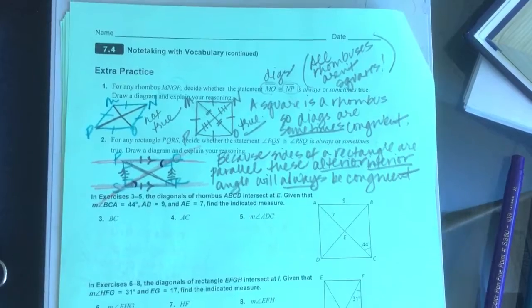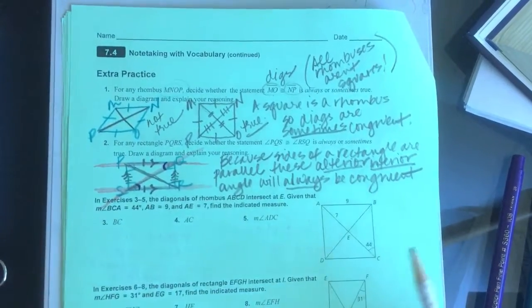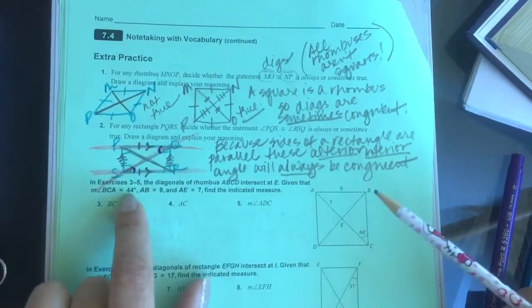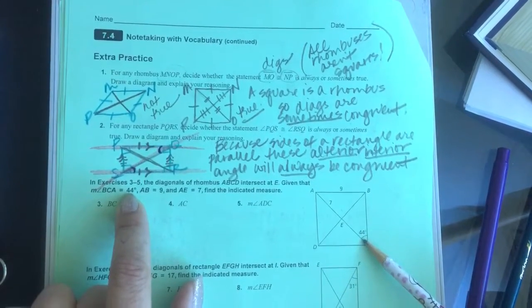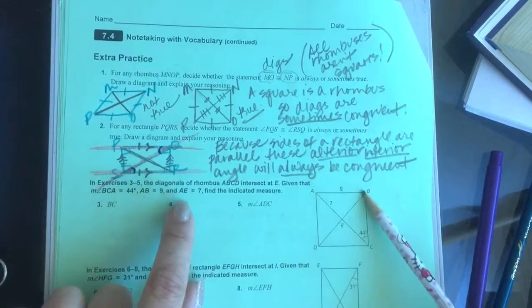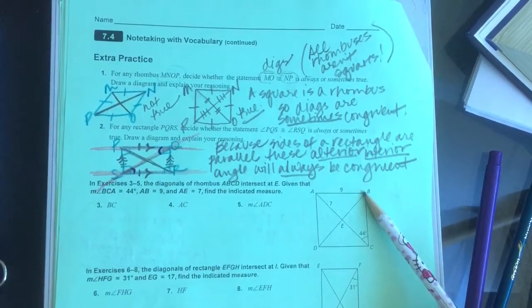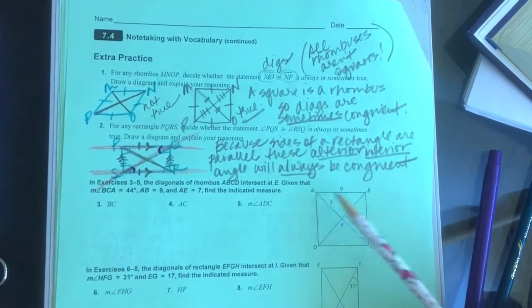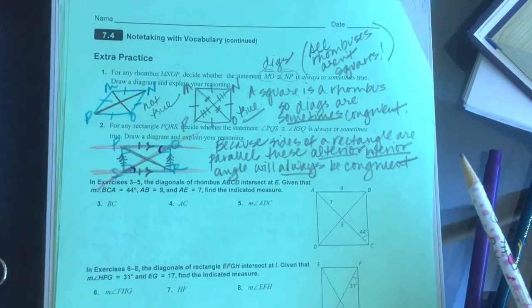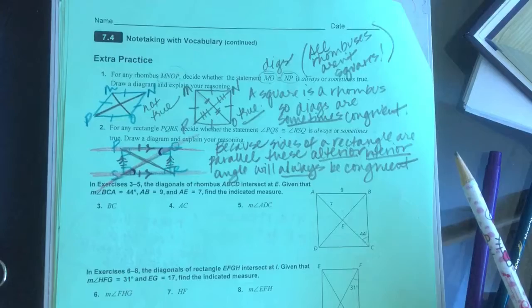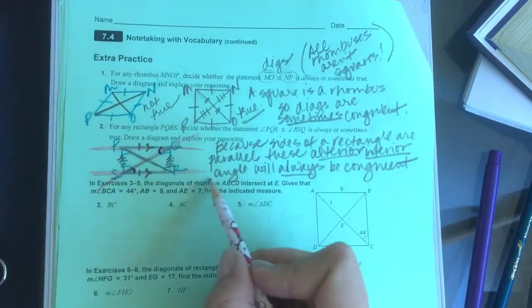Now, as we go on to the next part, number 3, 4, and 5, I just want to point out to you guys that the measures that they're talking about, BCA is 44, it's sitting right here. A to B across the top is 9, it's already marked. And A to E is 7. Say it again? That makes B to C 9 too. Sure. And they say this is a rhombus.